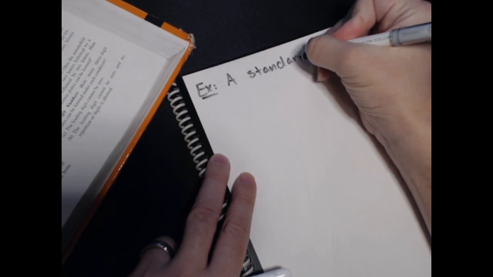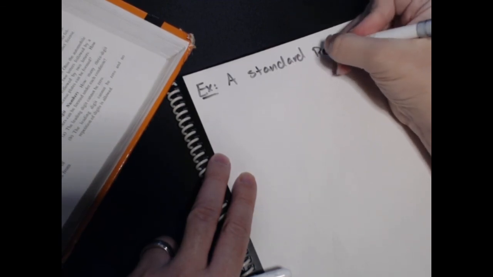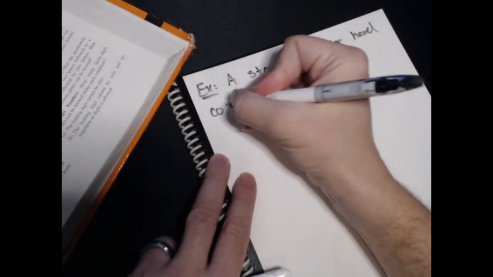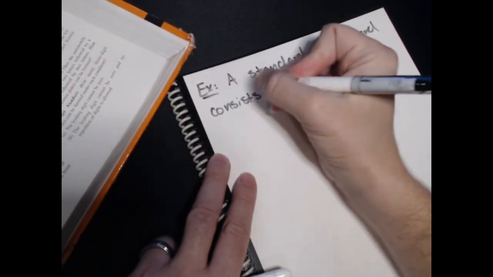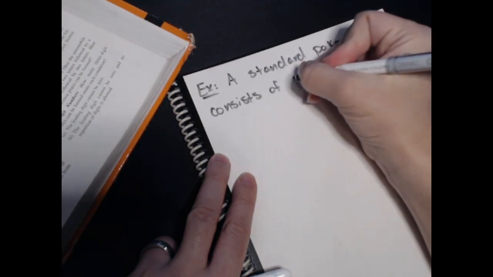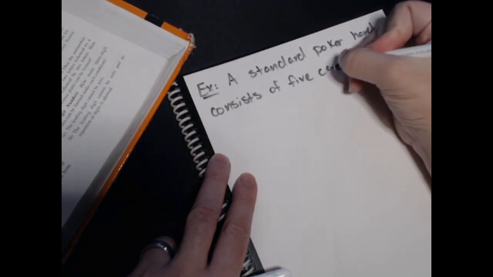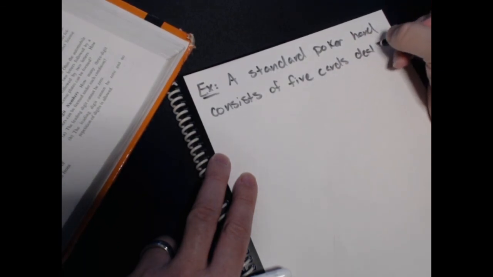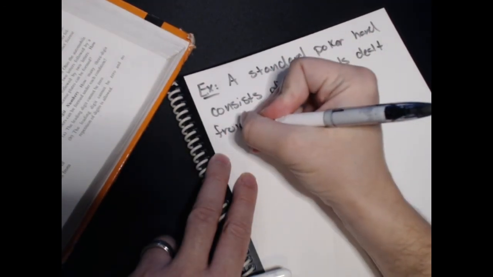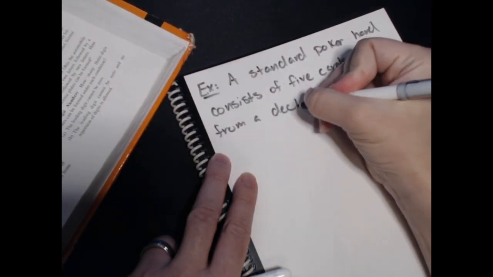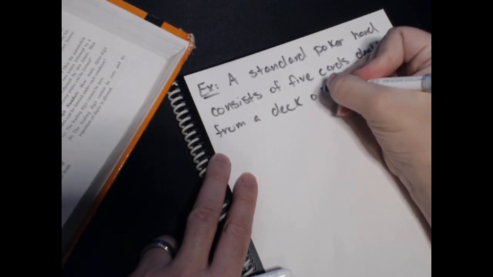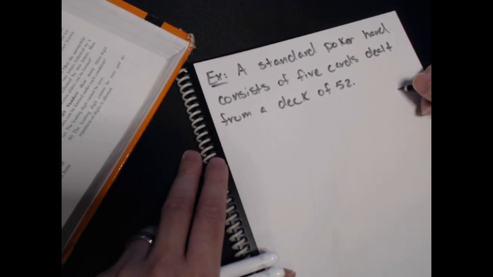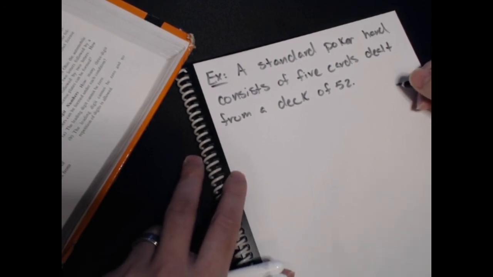So a standard poker hand consists of 5 cards dealt from a deck of 52. If you did not know there are 52 cards in a deck, now you know, because we'll be talking about probability, and I always relate it to a deck of cards.